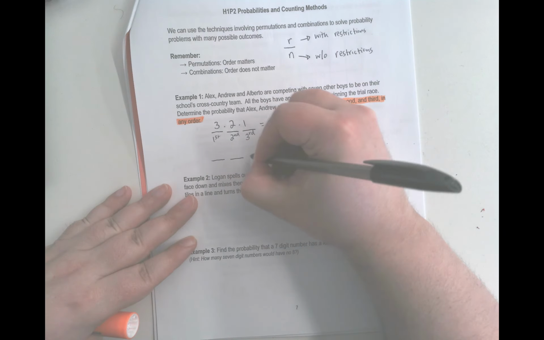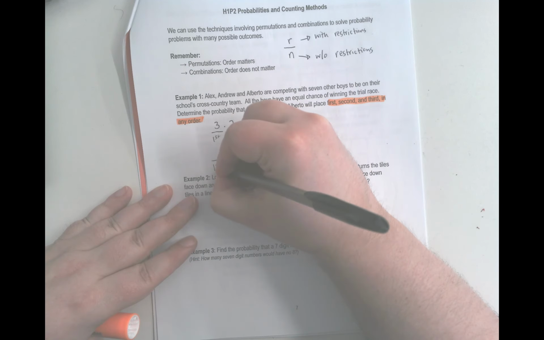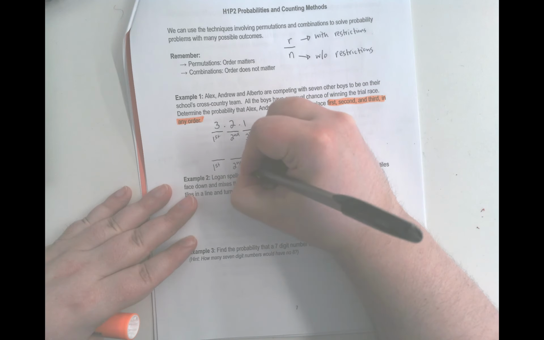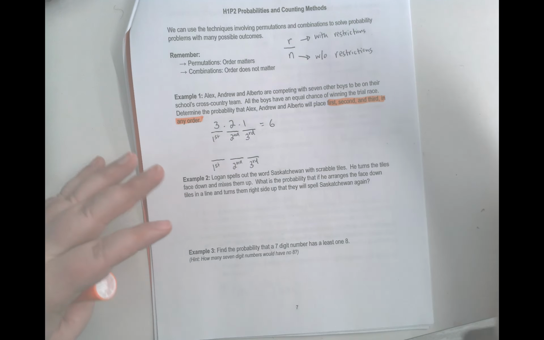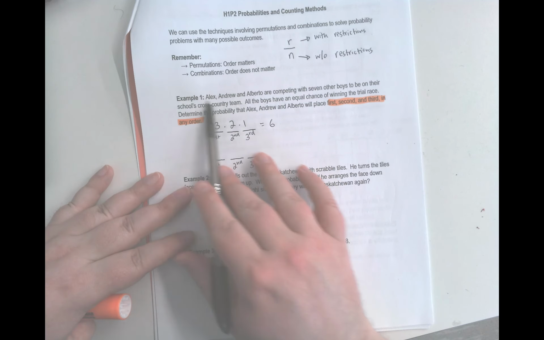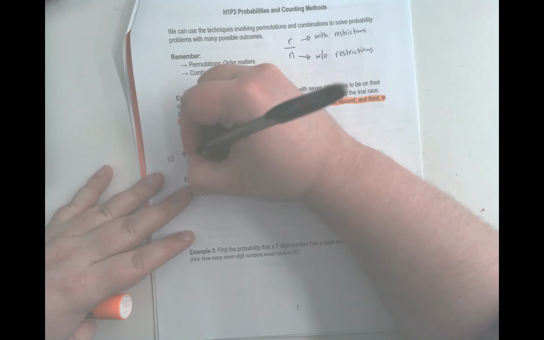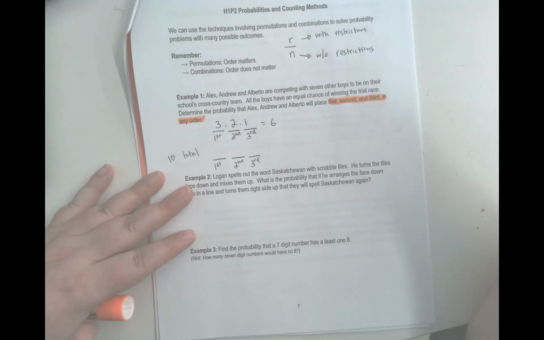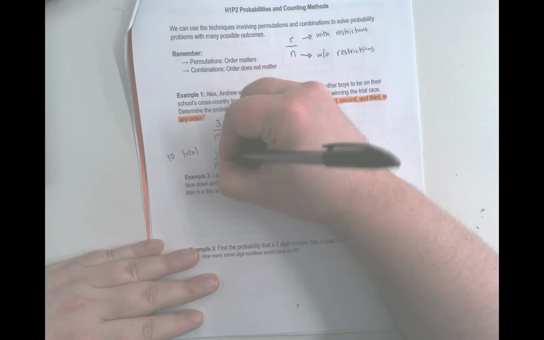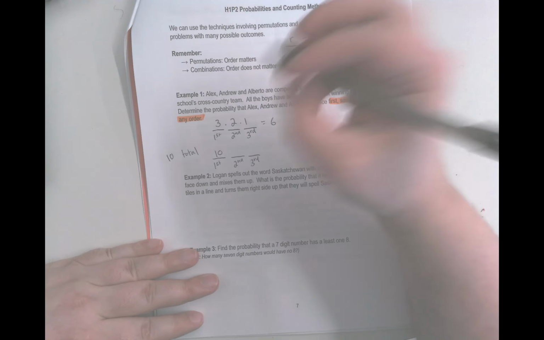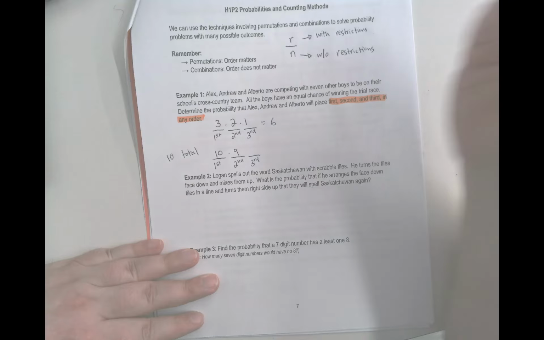Now we're going to do the same thing, only without any restrictions, so any of the boys, not just those 3, can finish first, second, and third. We have 3 boys here and 7 other boys, so there are 10 total boys. There are 10 that could finish first if they all have an equal chance, 9 that can finish second, and 8 that can finish third.